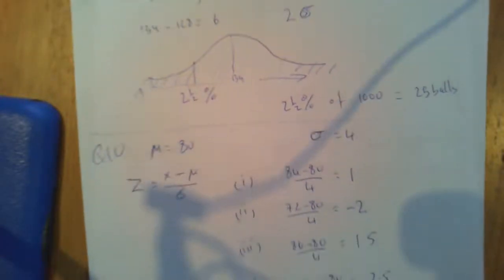Right, next one I'd asked you to do was question 14. So let's have a quick gander at 14 then.